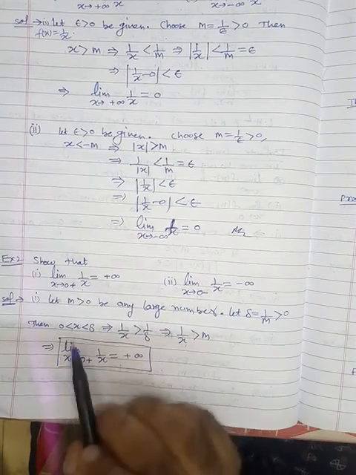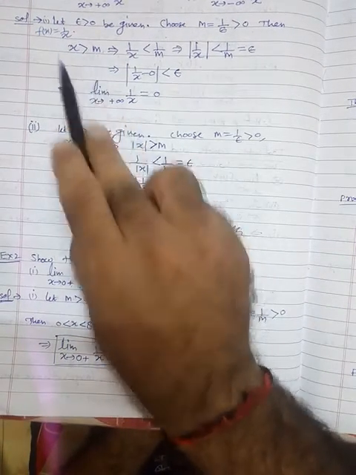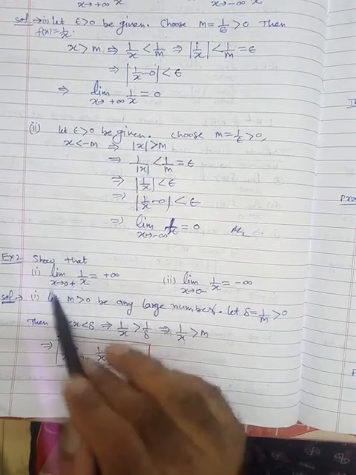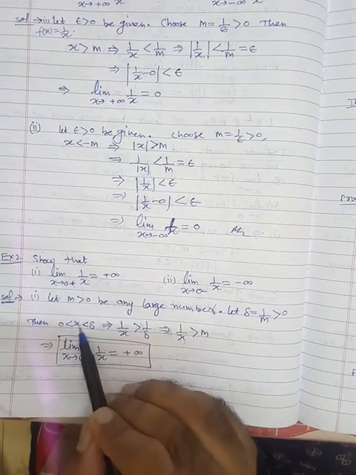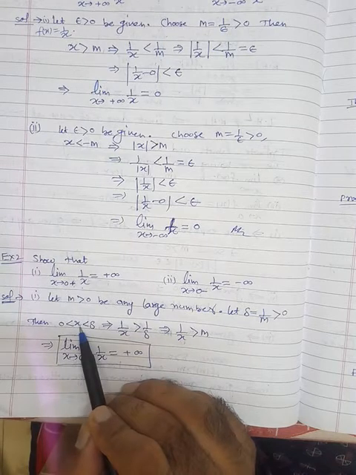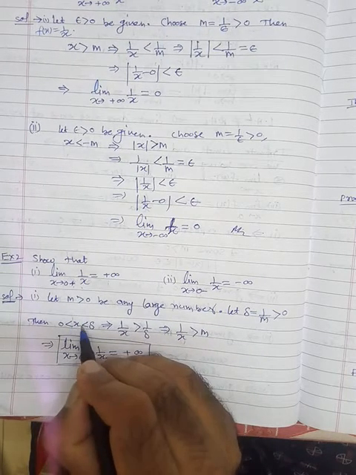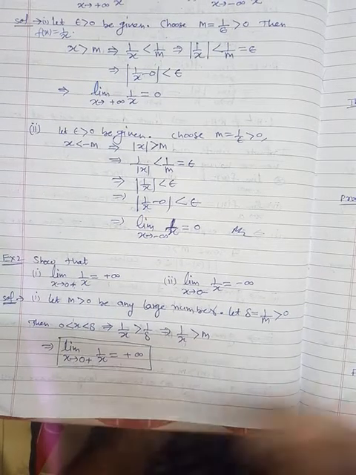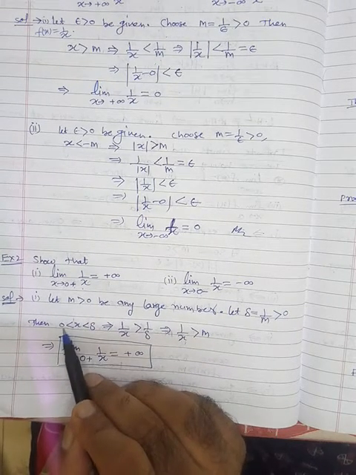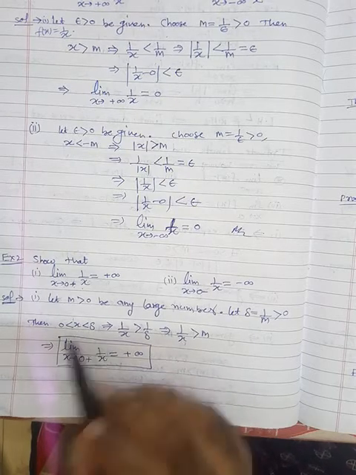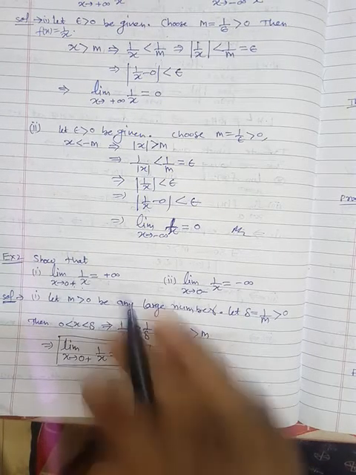So now we will take, just like here we selected this type of condition, but here since the point is finite, we have to take this condition. If you apply magnitude here, |x - 0|, then still there is no effect. So 0 is less than x is less than delta, because 0 plus is there, so positive direction.